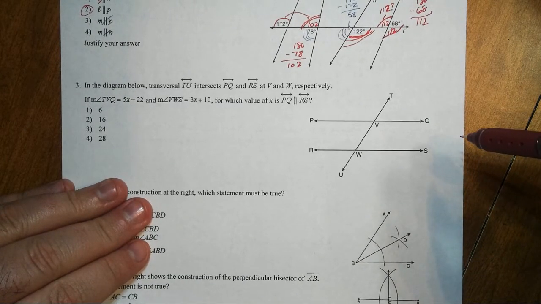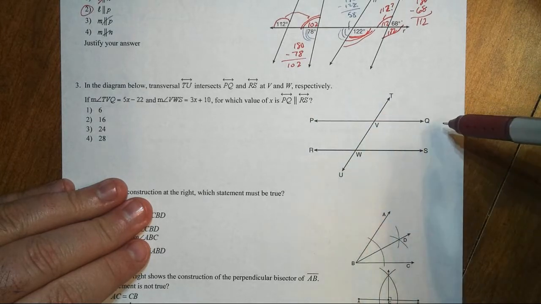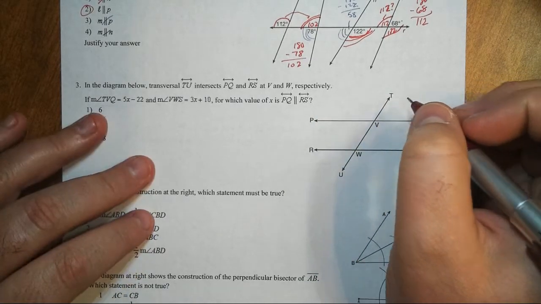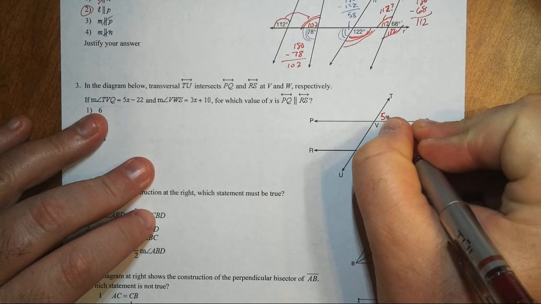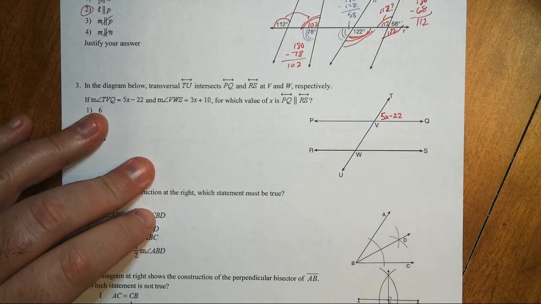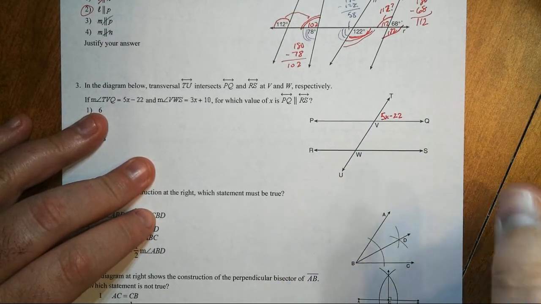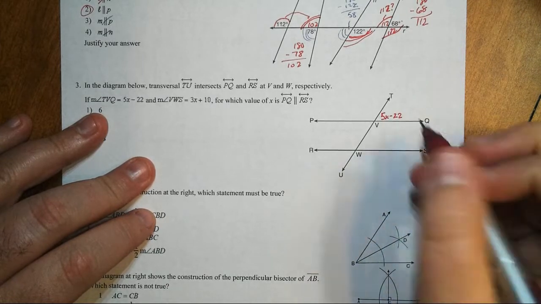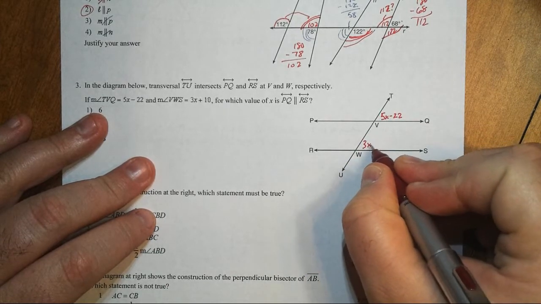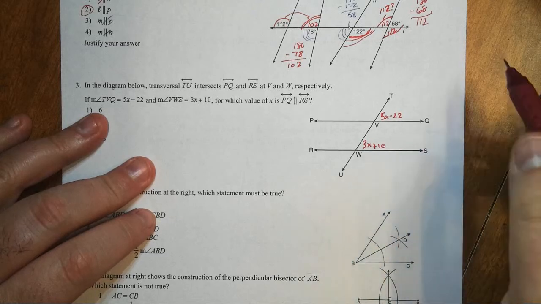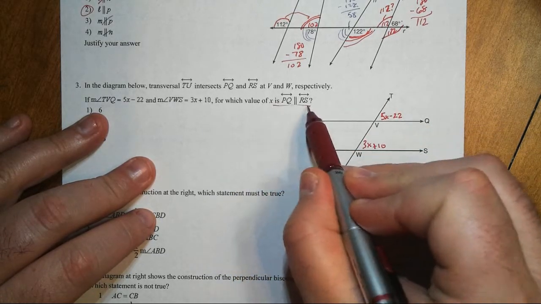Okay, number 3, in the diagram below, transversal TU intersects PQ and RS at V and W respectively. TVQ is 5x minus 22. One thing I recommend is then labeling that on your diagram so that you know exactly where it is and you can reference it when looking at the other angles. VWS here is 3x plus 10.